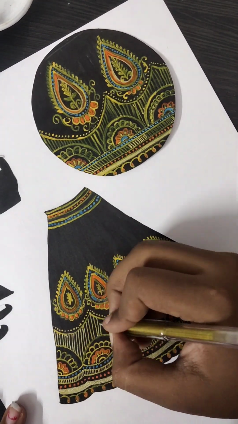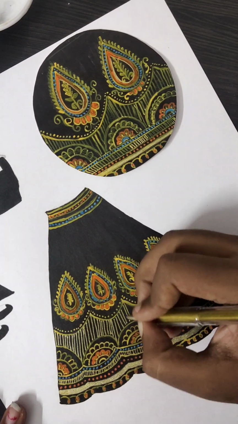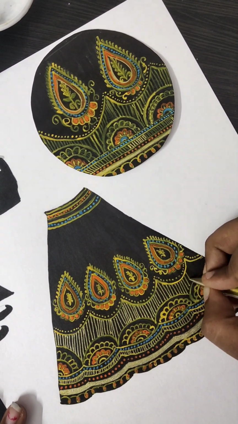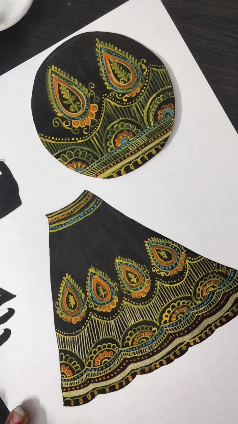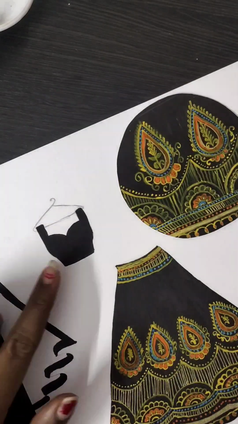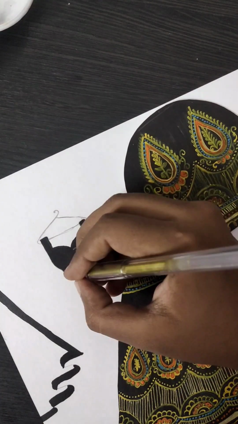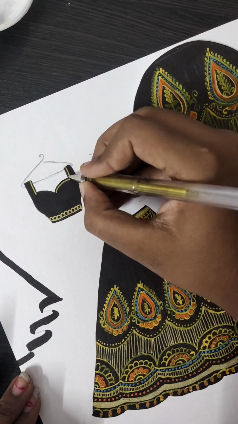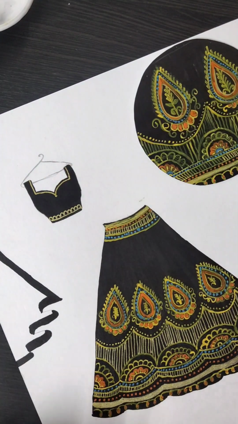As you can see, some minute changes will be there, because I don't want those designs in my actual lehenga, so I just modified it. This is how it actually works. If you're creating a motif, you will get one idea, but actually working on the lehenga you will get a separate idea.